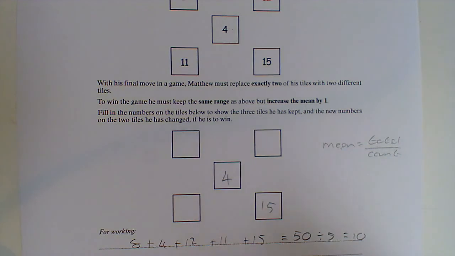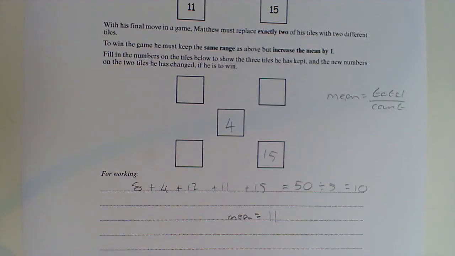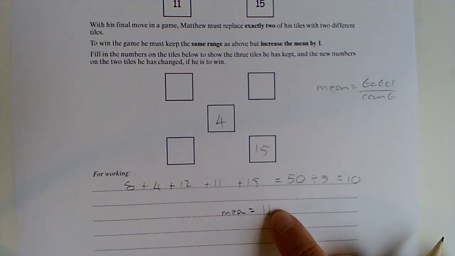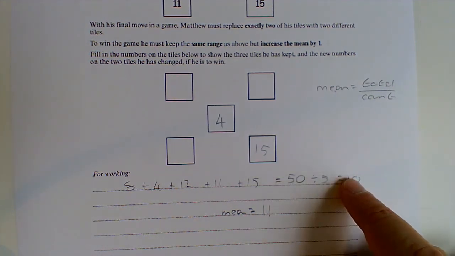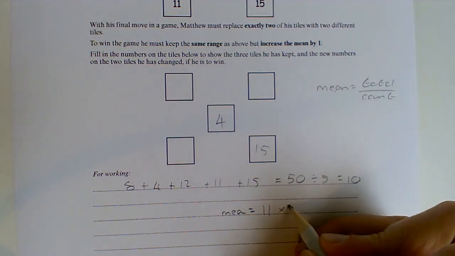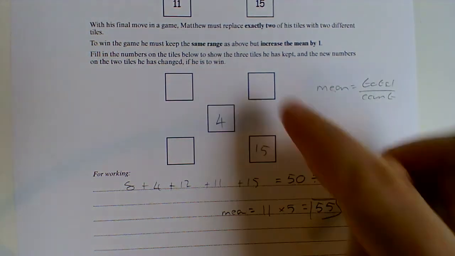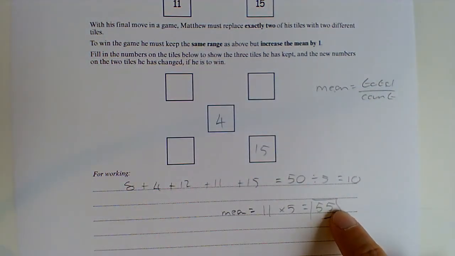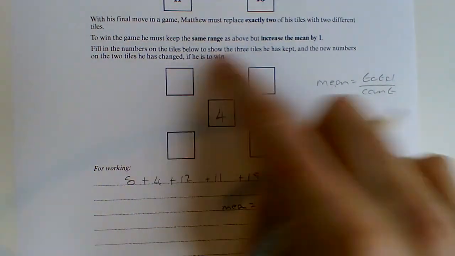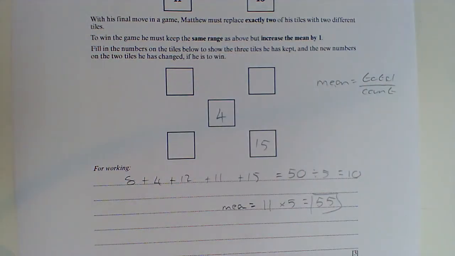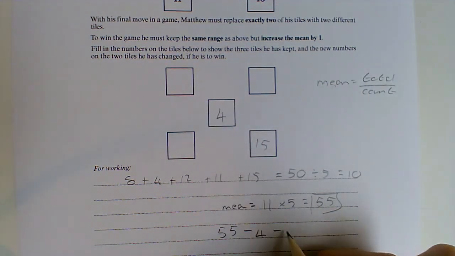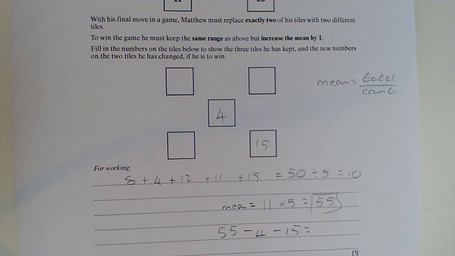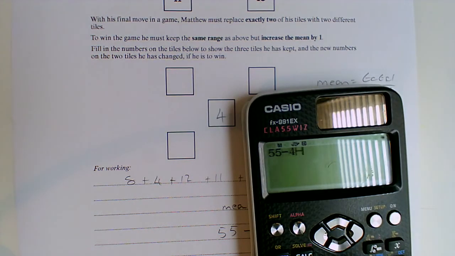So he wants to change his mean to 11. Which means that you would have to do your total divided by 5 to get 11. So if I do 11 times 5, it tells me what the total is that I need. So I need these 5 numbers to add up to 55. So the best way to figure out what numbers you want and which ones you can keep is to just do 55 take away the 2 numbers that you are definitely keeping, so minus 4, minus 15. Let's see where we're up to with that. 55 minus 4 minus 15 gives me 36.